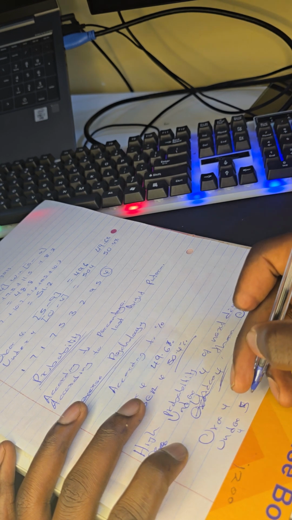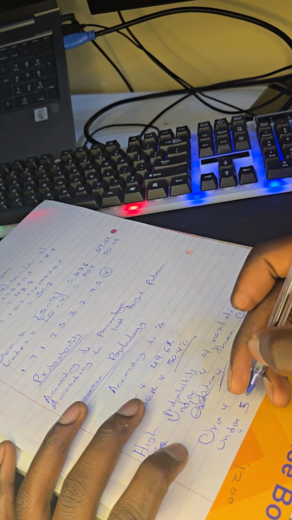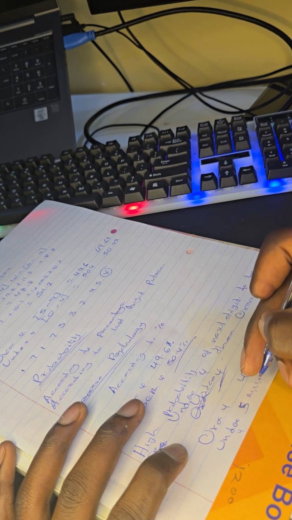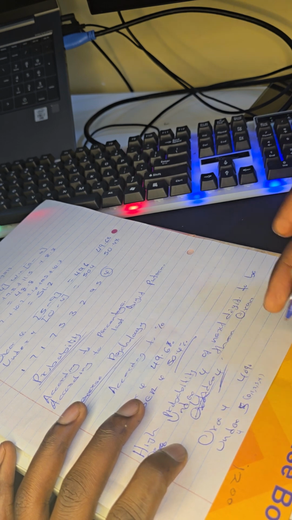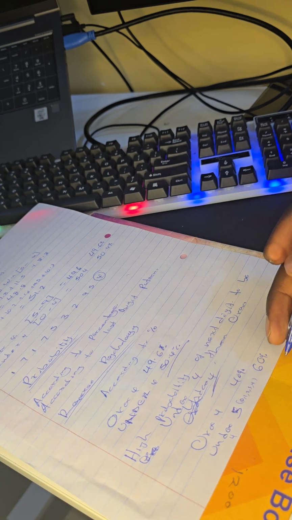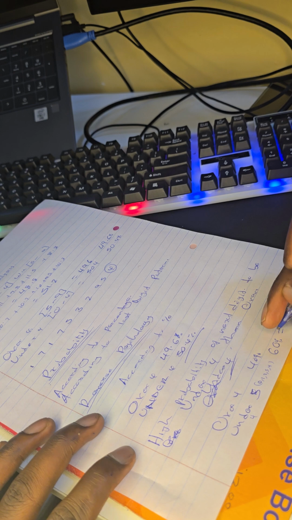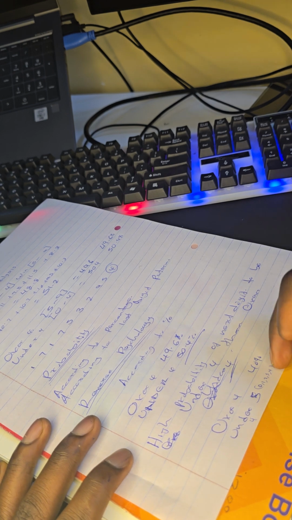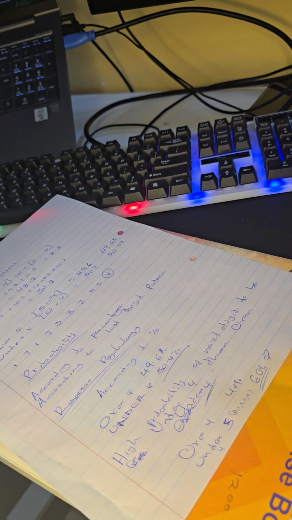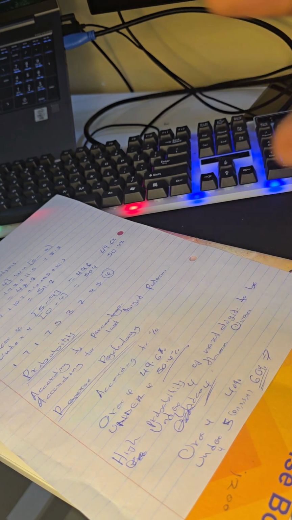So under 4 means digits 0, 1, 2, 3, 4, so it will have covered these well. So you will find the probability is 60%. So here I'll advise you to trade under, because most digits that are being generated come out as under digits. So there's a 60% probability that the next digit being generated will be under.